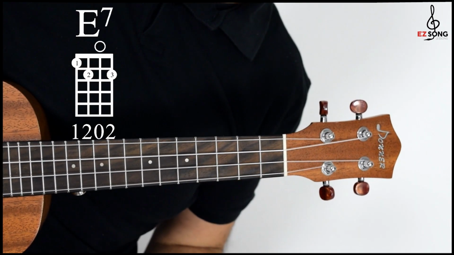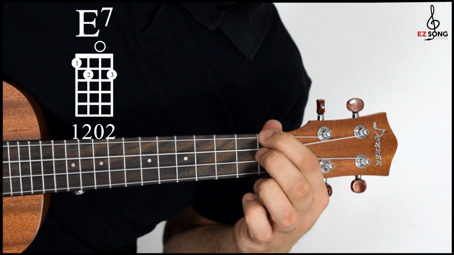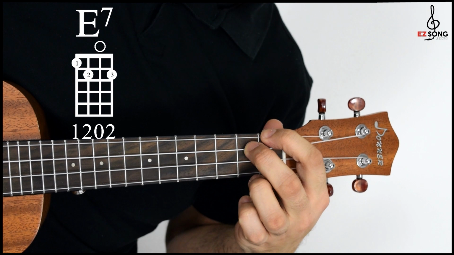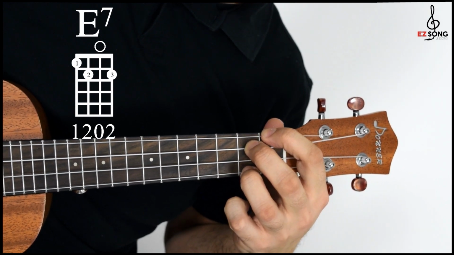E7. For E7, your first finger will need to be on the first fret of the G string, your second finger on the second fret of the C string, and your third finger on the second fret of the A string. The E string will be open.